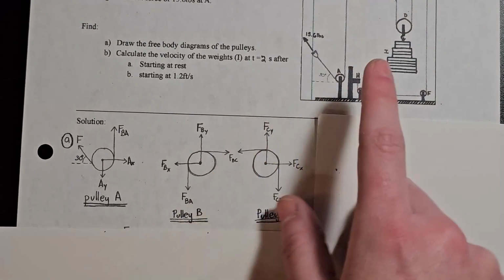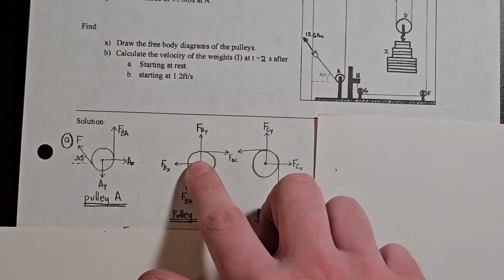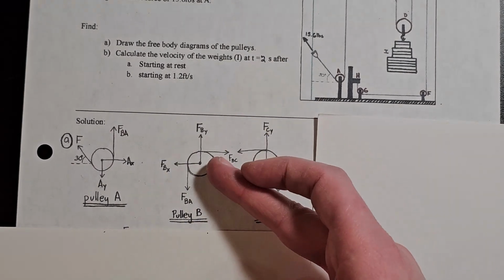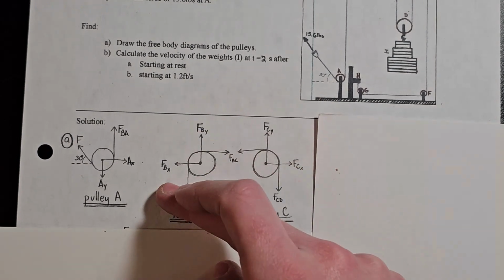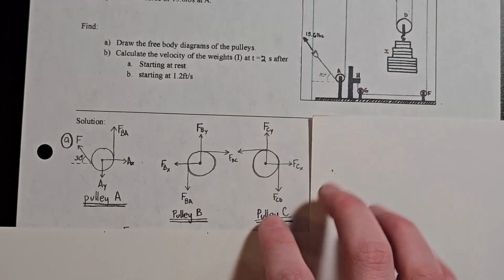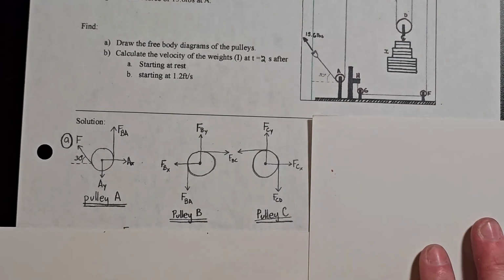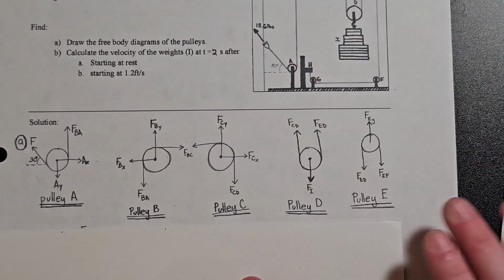So again, as in pulley A, we have the tension of the rope, those are forces, and then the pin forces. So again, this is the pin force in Y, pin force in X, pin force in Y, pin force in X for B and C. And then we have, again, the tension force and the tension force here.